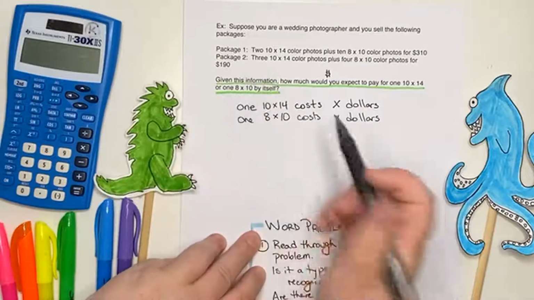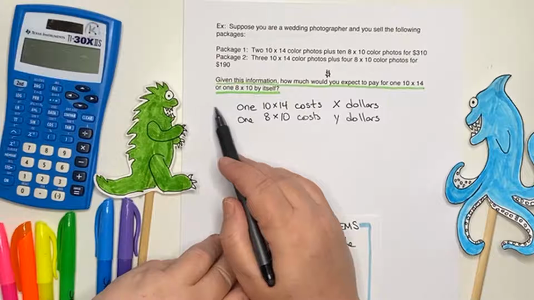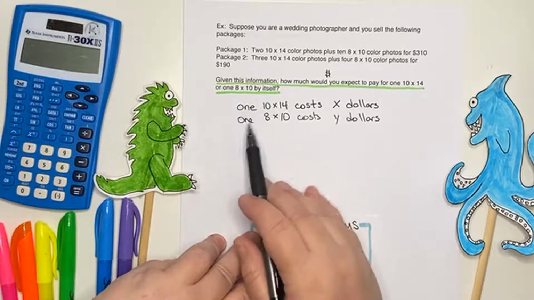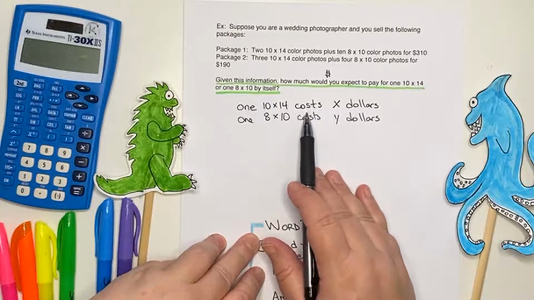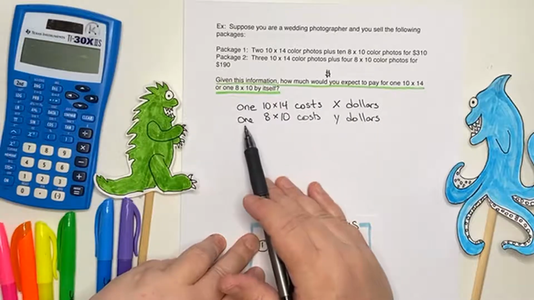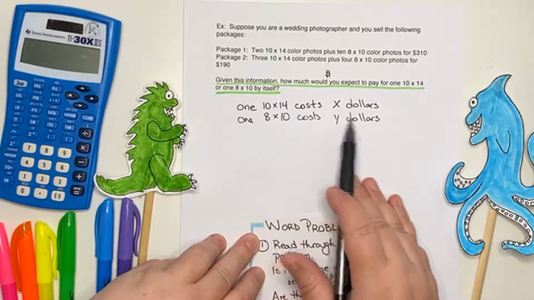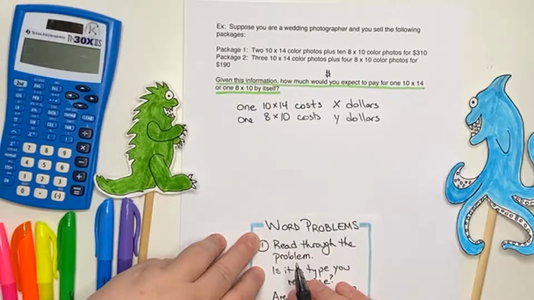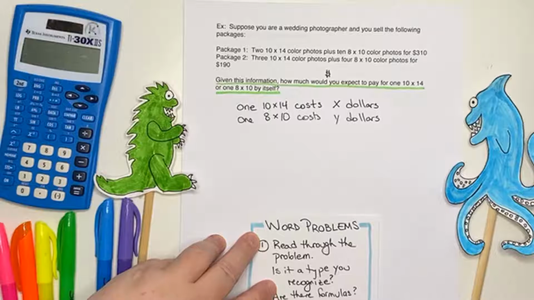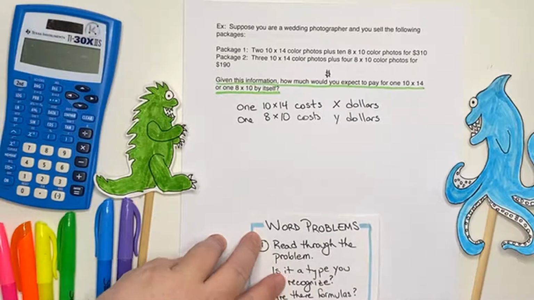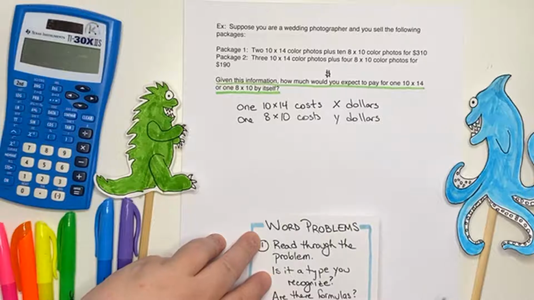Now, some people want you to write let, L-E-T, and then it would be slightly different English. Let one 10 by 14 cost X dollars. Let one 8 by 10 cost Y dollars. I'm not going to make it that fancy, but if you need to make it fancy for your class, definitely do. There are lots of different types of style when it comes to solving algebraic problems.